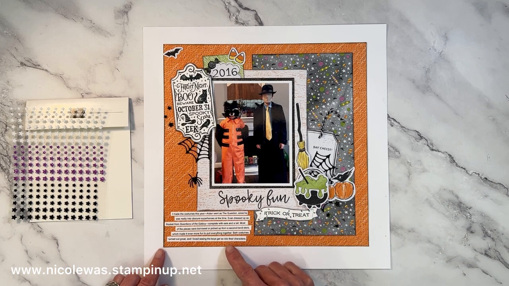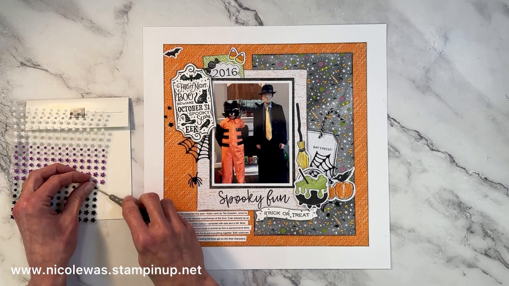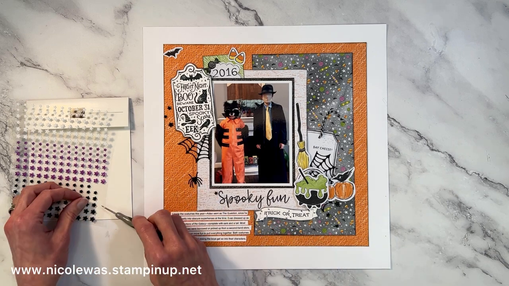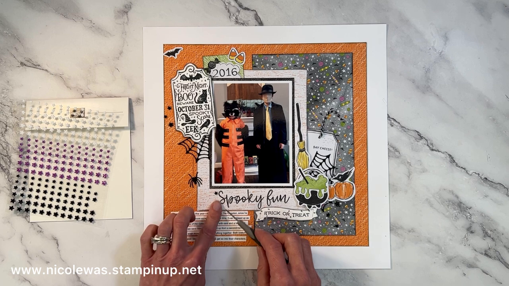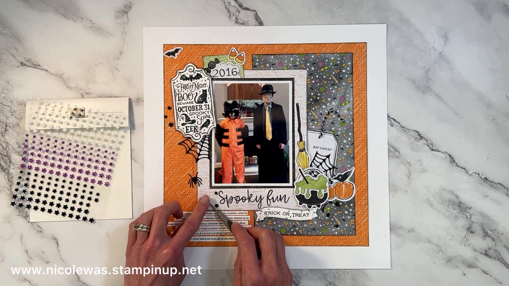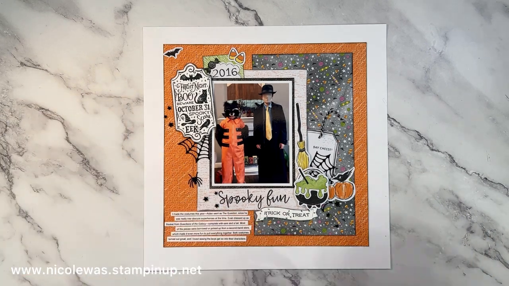Just for fun, I might go back in with a black journaling pen and add some sketchy lines around the outside edges. But for the sake of keeping it clean and simple, I'm leaving it as is for now. That's always a great option, though, if you want to add a little something.